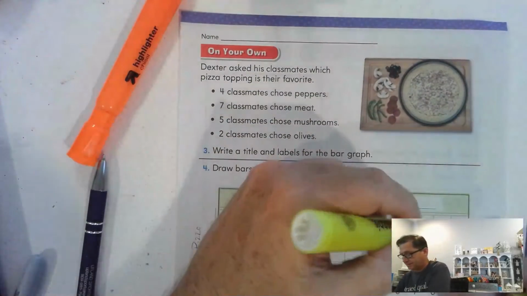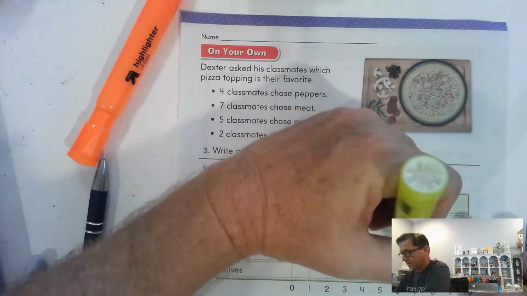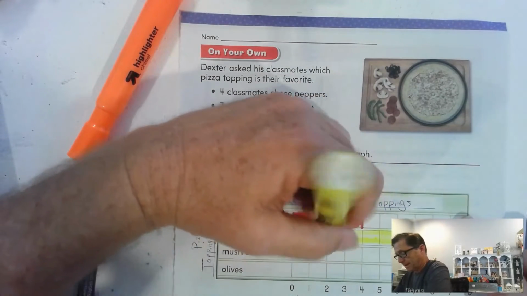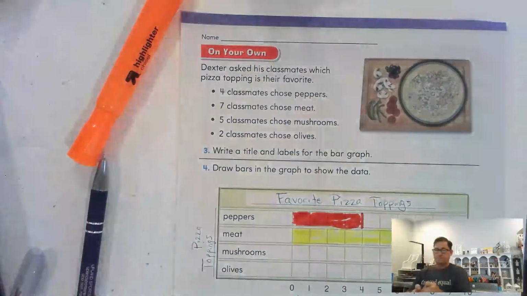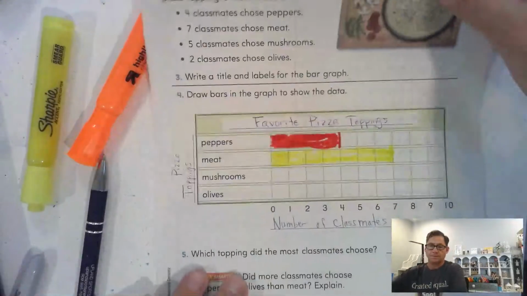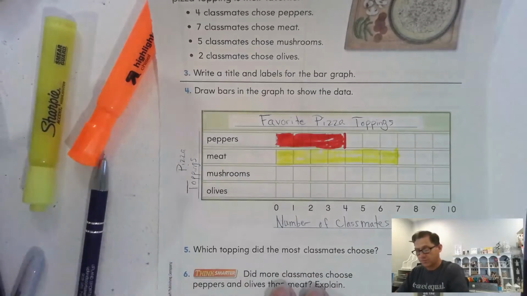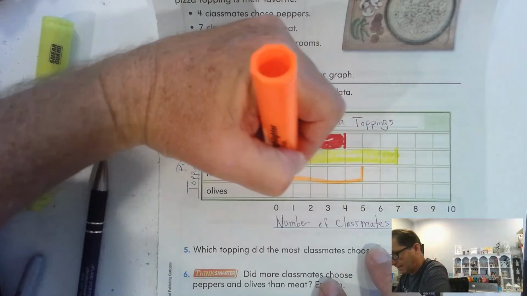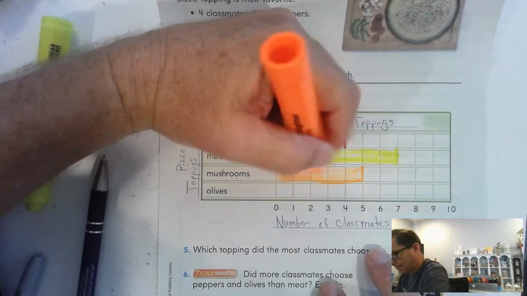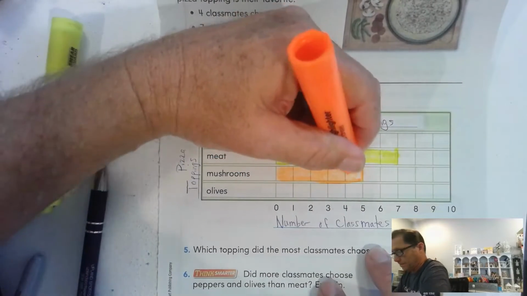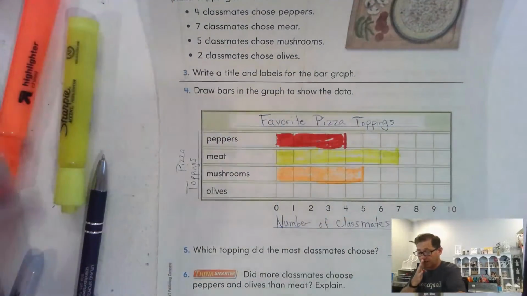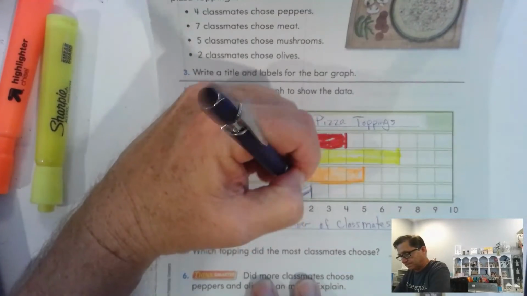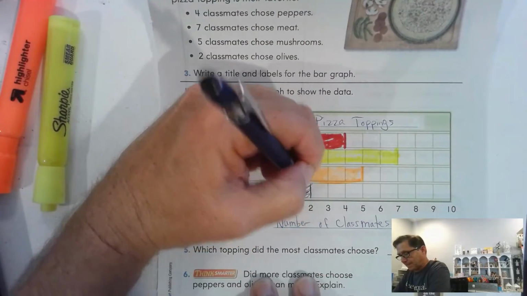Meat, 7. So find the number 7 on the bar and color in meat. Mushrooms, 5. And the last one, olives, 2. All right.